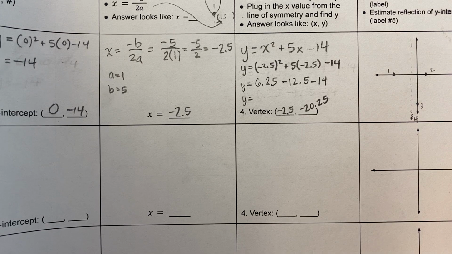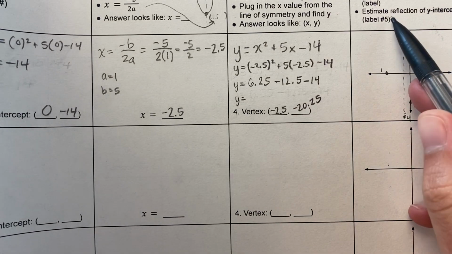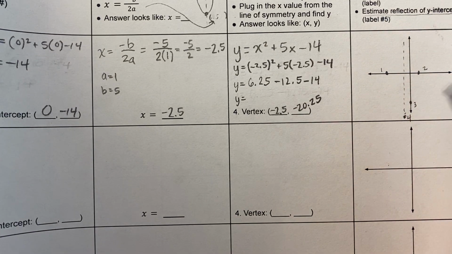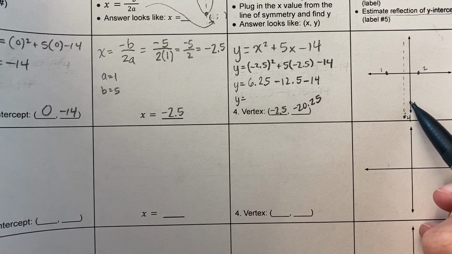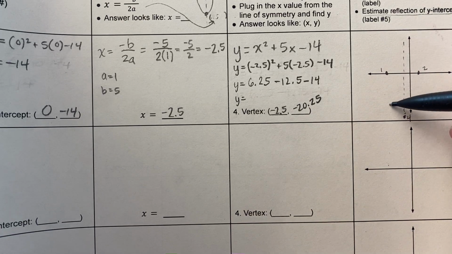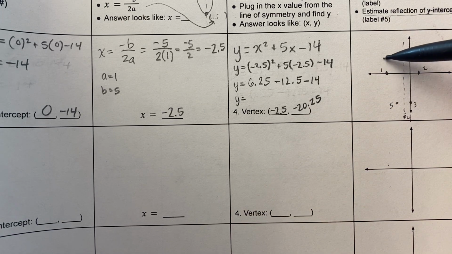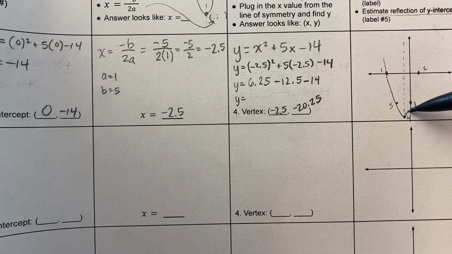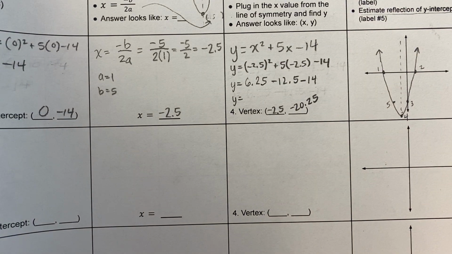Now, before I draw my parabola, watch what I'm going to do. I'm going to estimate the reflection of the y-intercept. Here's the y-intercept. I'm going to just reflect it over that line. And that just gives me 5 points to draw my parabola through. Look how pretty this is going to be. And there it is. All right, your turn. Try it out.